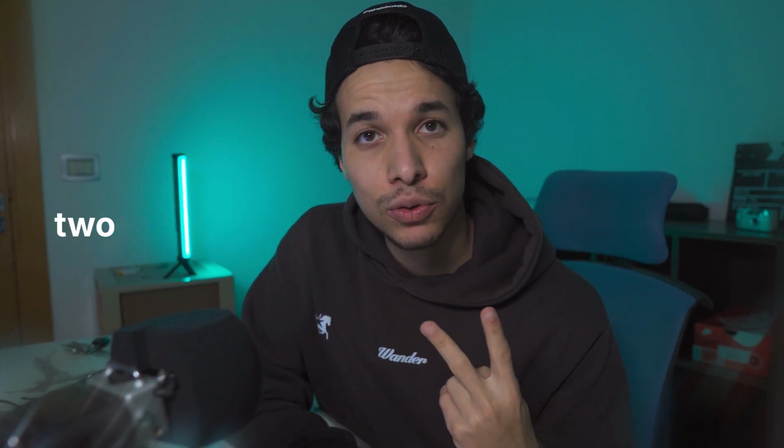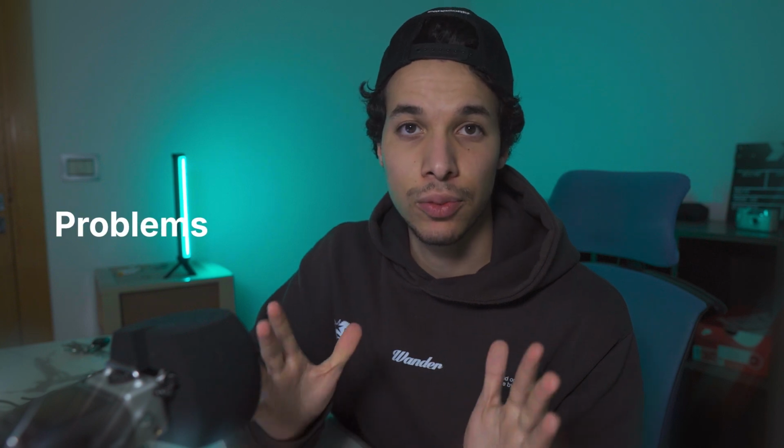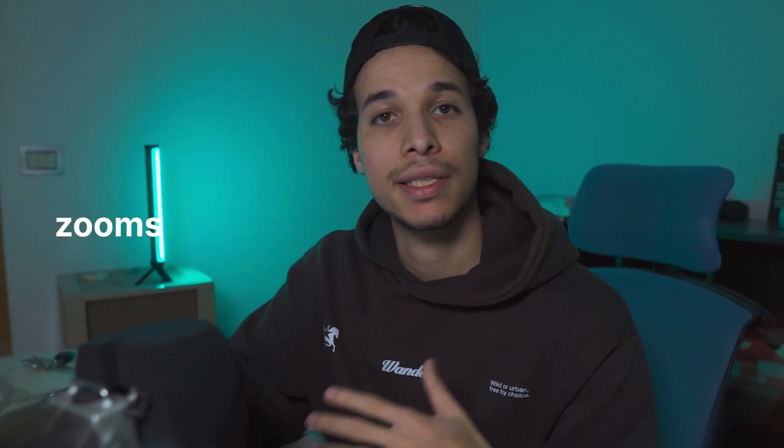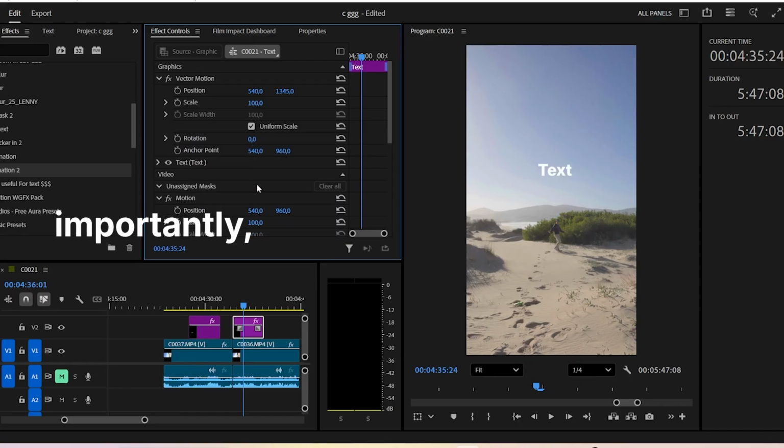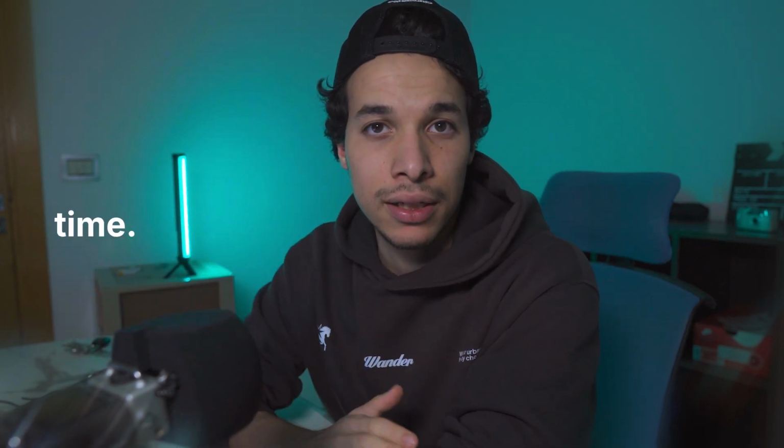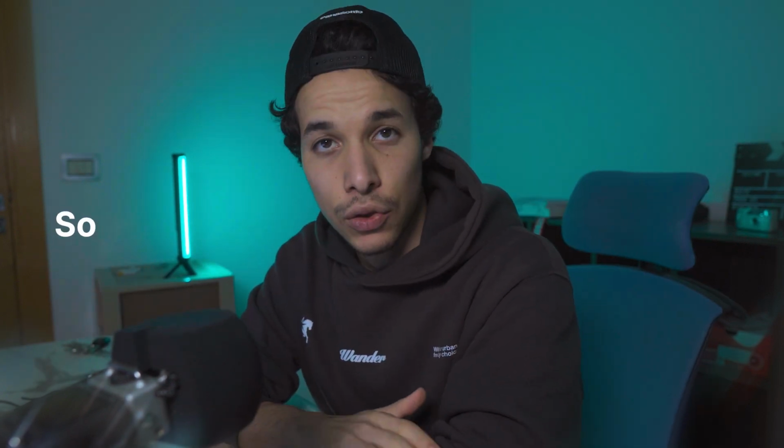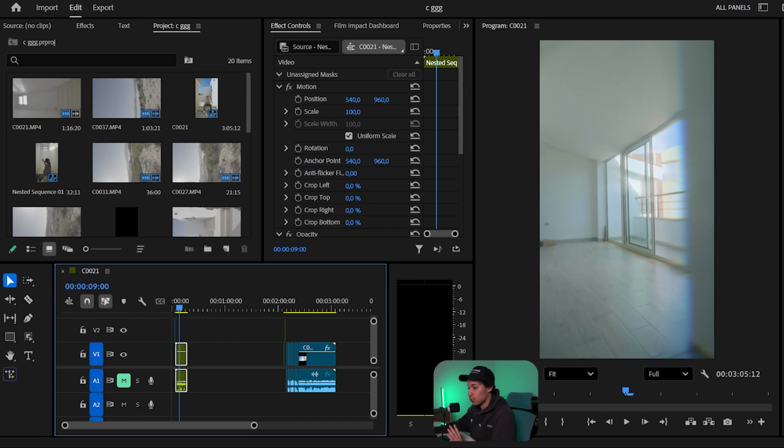Today we're talking about two of the most common preset problems in Premiere Pro: camera zooms and text animations. And more importantly, how to build presets that work every time like a professional editor. So let's do it. Alright, so the first issue is the camera zoom.